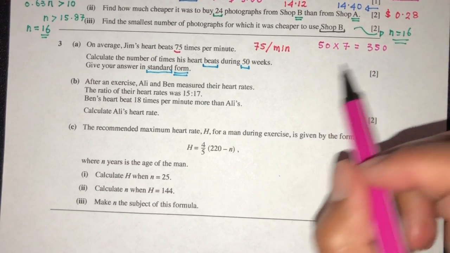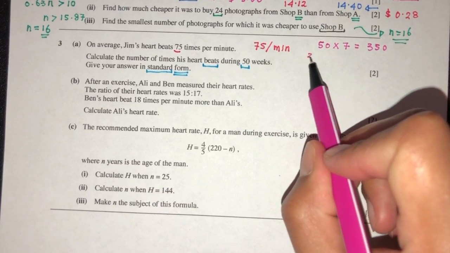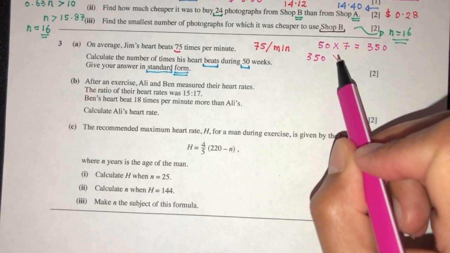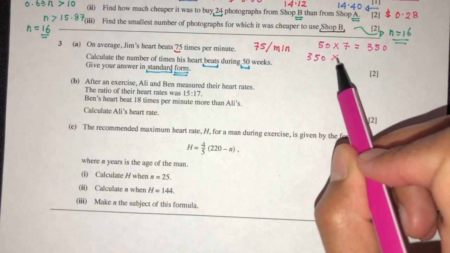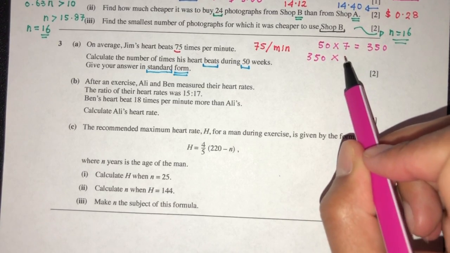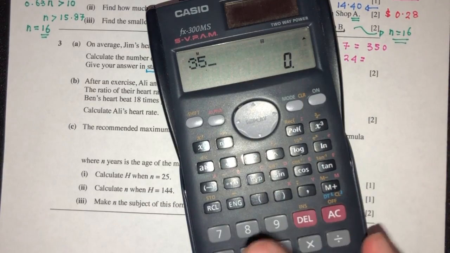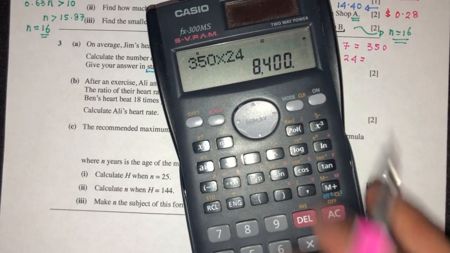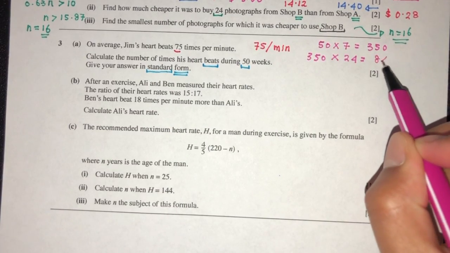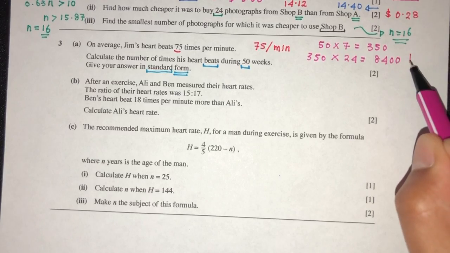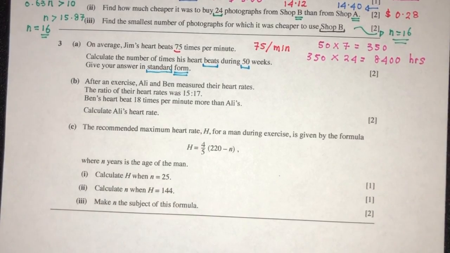Now, how many hours do we have in a day? 350 times... so we have 350 days times 24 hours, because we have 24 hours in a day. So 350 times 24 will be 8,400 hours. So here we can try to help ourselves.